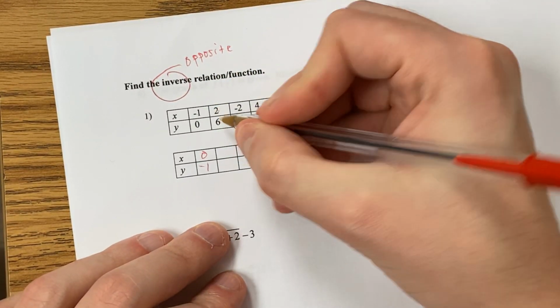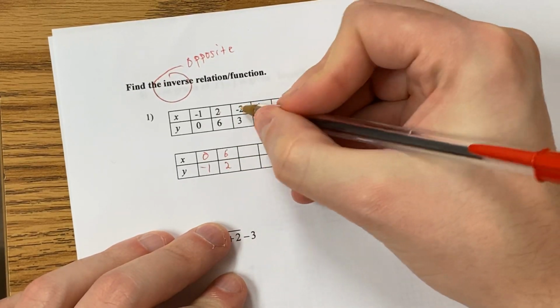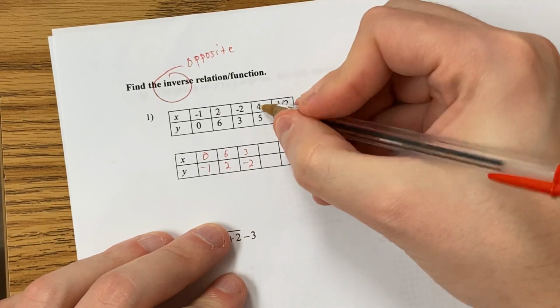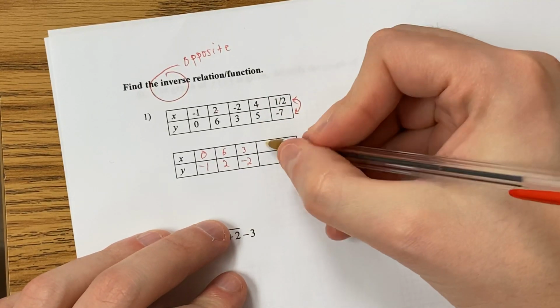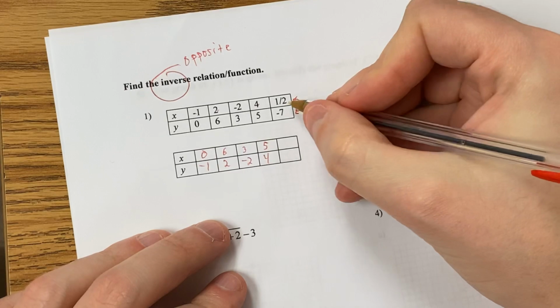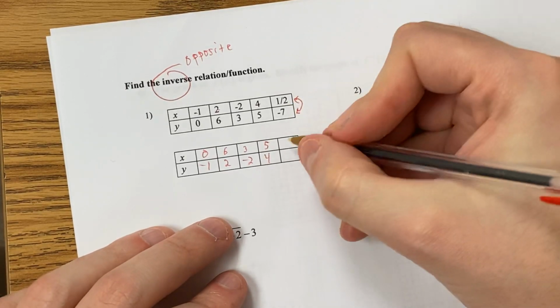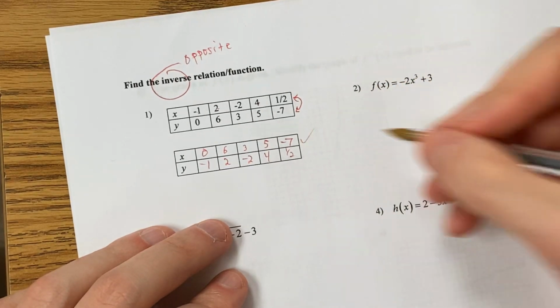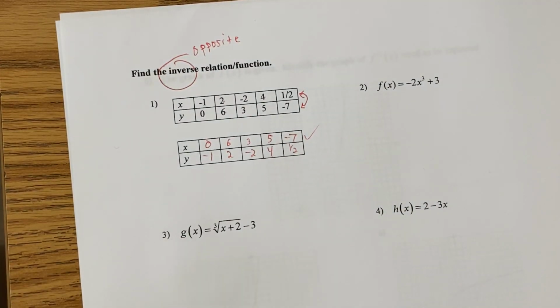So instead of 2, 6, it's 6, 2. -2, 3 becomes 3, -2. 4 and then 5, it is 5 and then 4. 1/2 and -7 becomes -7 and 1/2. Congratulations, you're done with number 1. It's an easy problem if you know what to do. Just switch the location of the numbers, but the numbers stay the same.